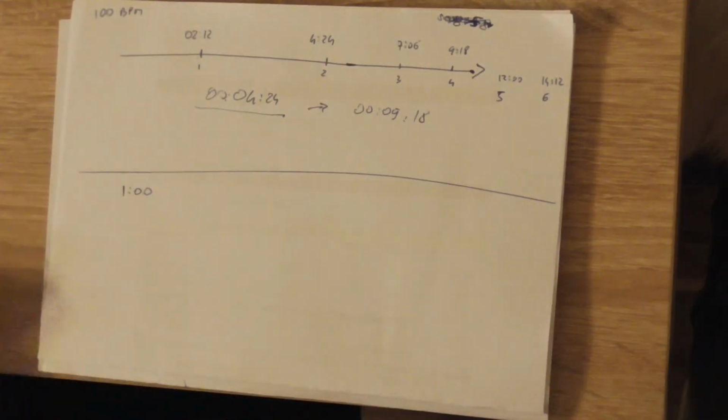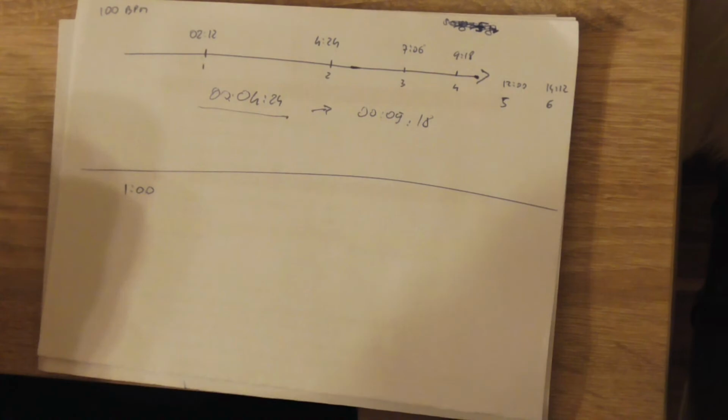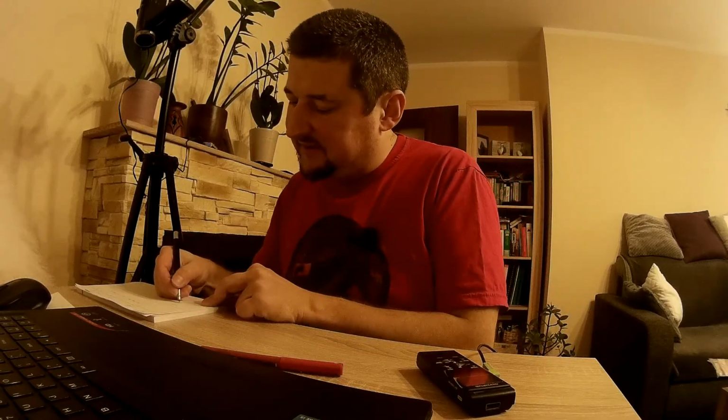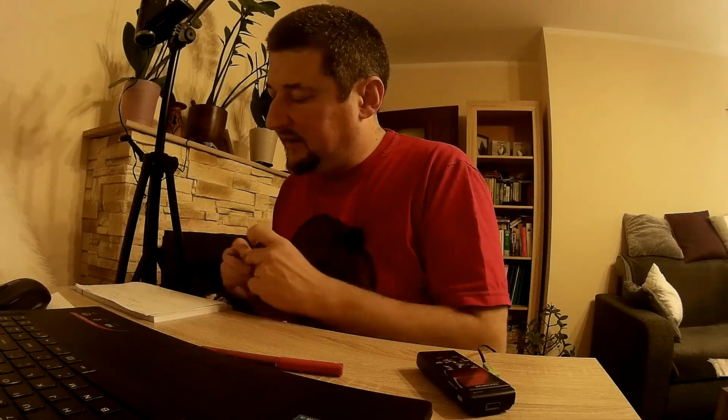Let's say I want to start with 1 second 00, because I want to have 1 second like a running-in time. So let's count where our loop will end.